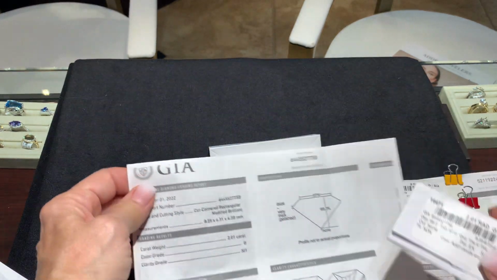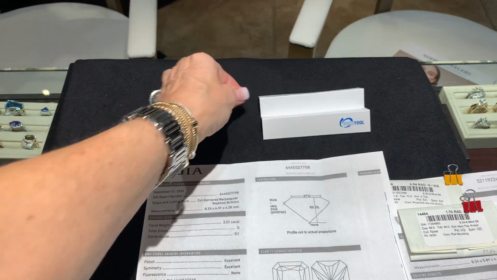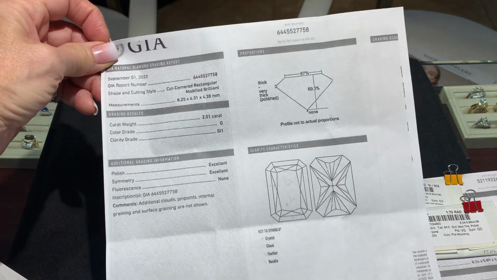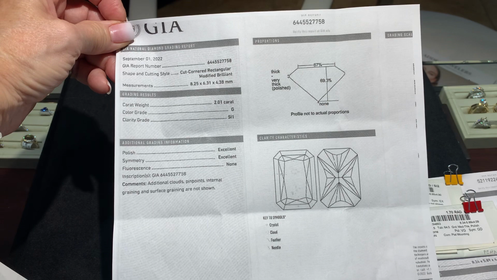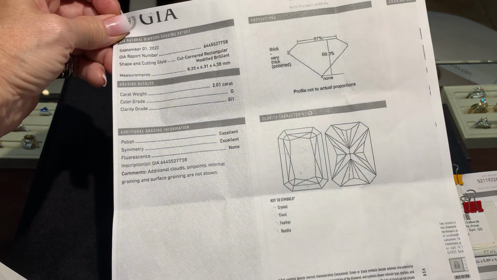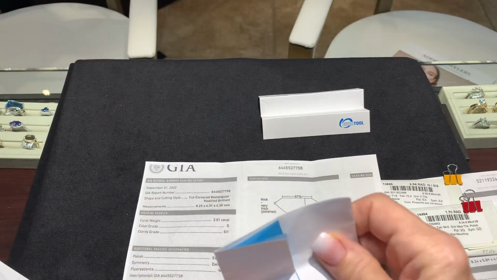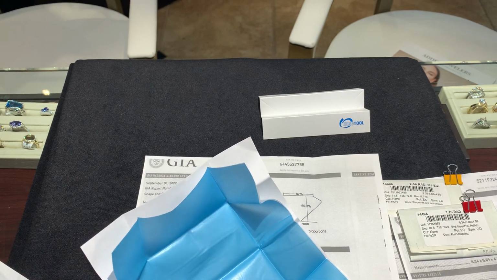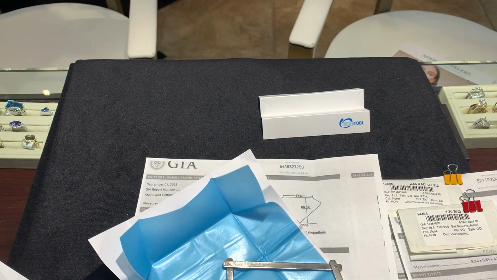So the first stone here, and these are all GIA certified stones, is a G SI1, and we'll take a look at this.